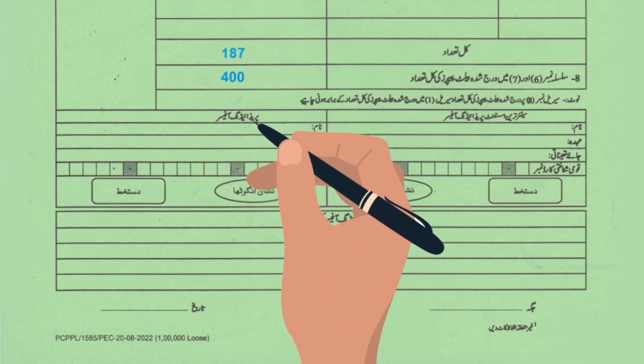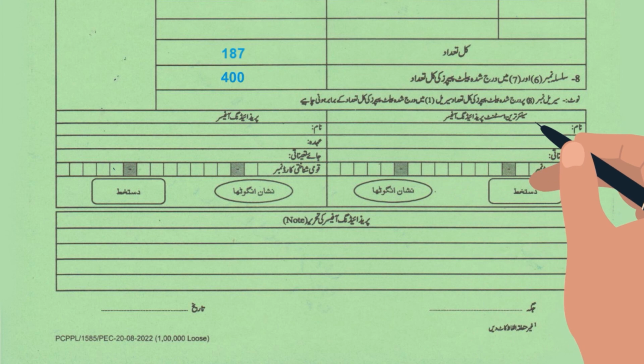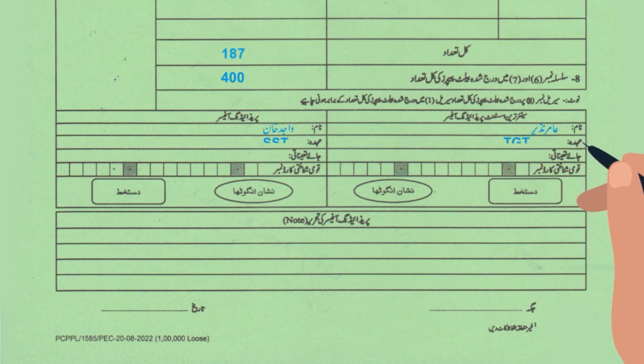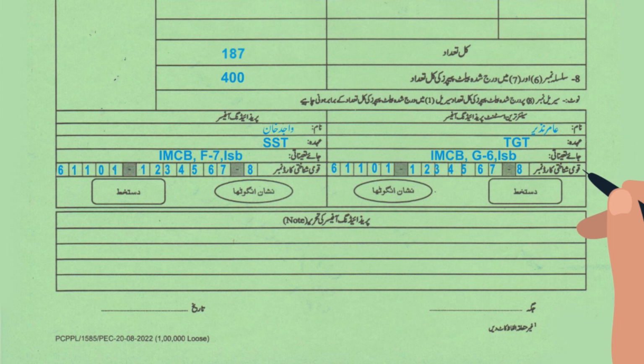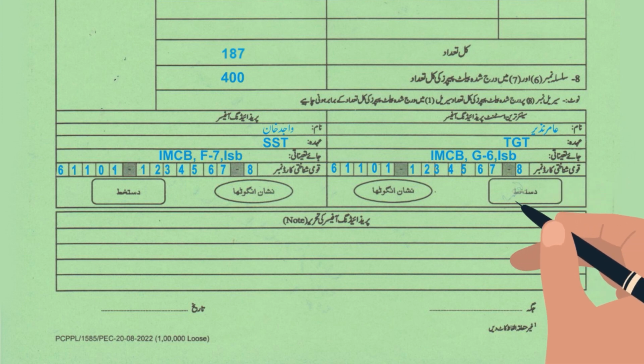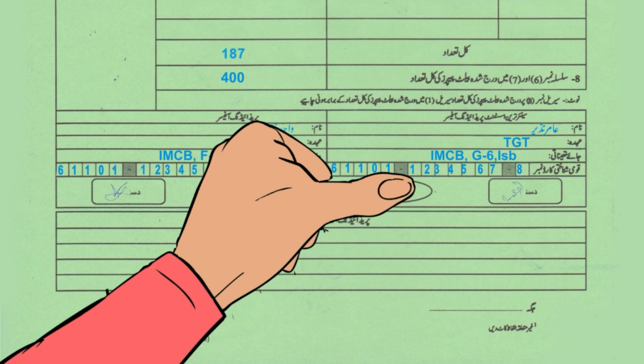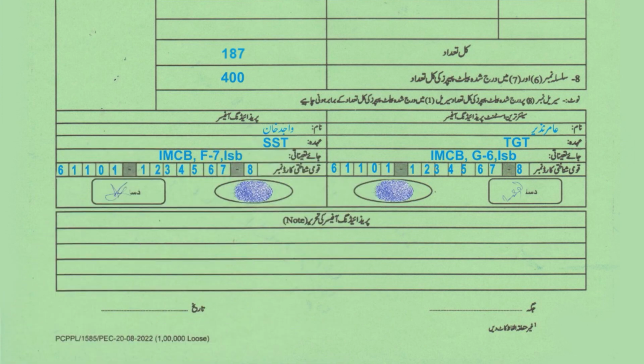At the bottom of Form 46, presiding officer and senior assistant presiding officer will write down their names, service designation, place of posting and CNIC number. They will then sign the form, affix their thumb impression and finally they will enter the place and date.